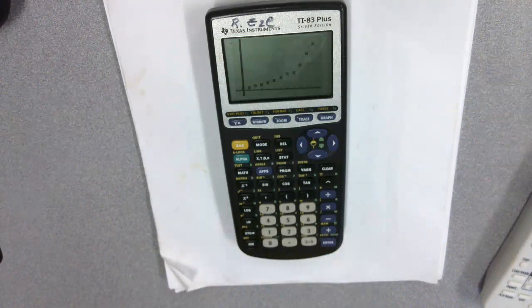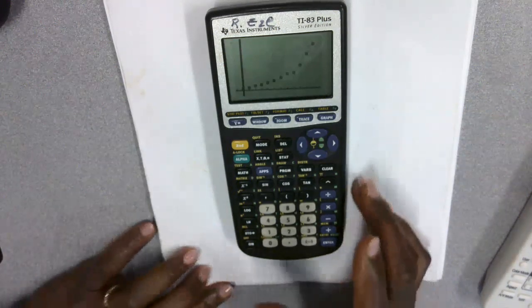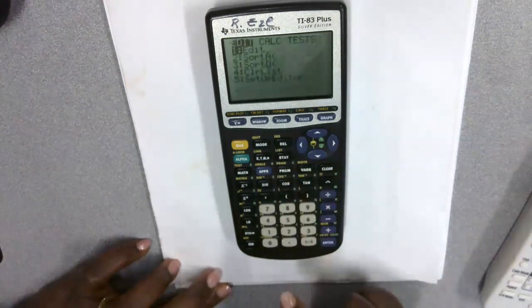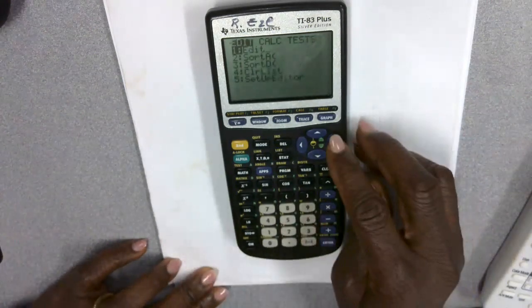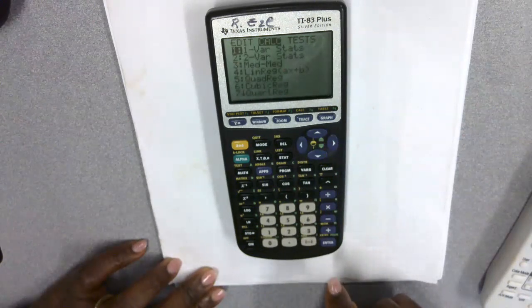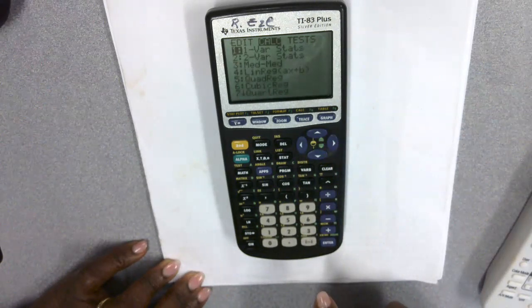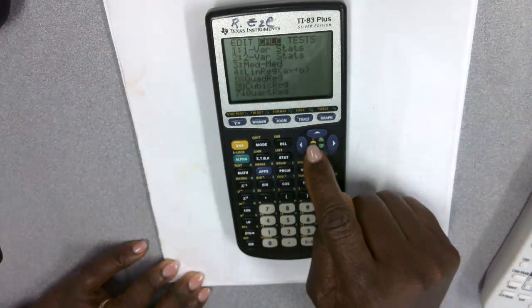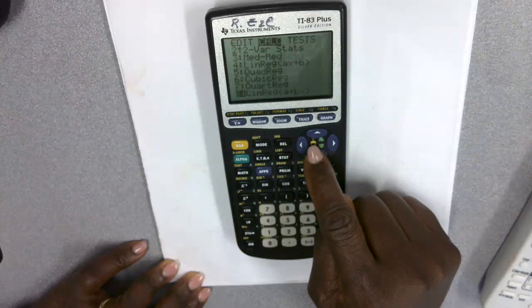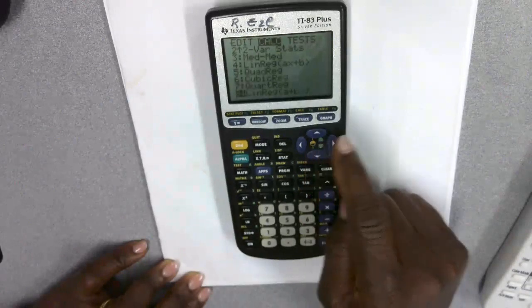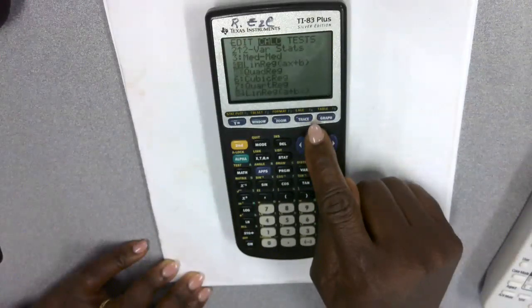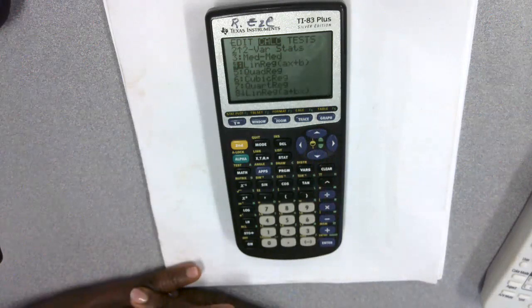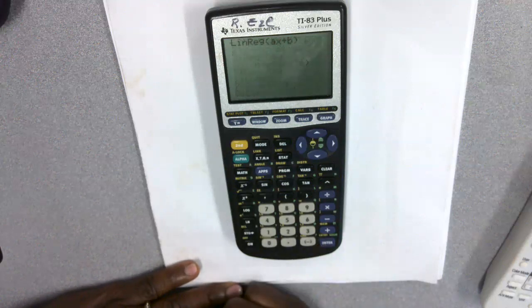Okay, so let me try and put a linear function there. But how do I put a linear function? I'll go to STAT, and I will go to CALC, and I want to select a linear function. You see that number 4 is linear, right? And also, you notice that number 8 is linear too. In number 8, the slope is B. In number 4, the slope is A. I like to choose number 4 because it looks like slope intercept form. So I'm going to select number 4.